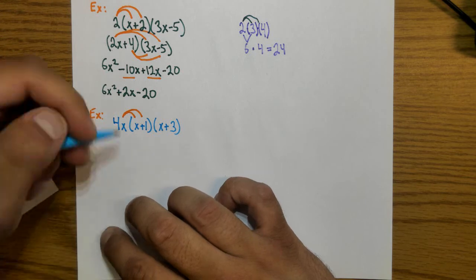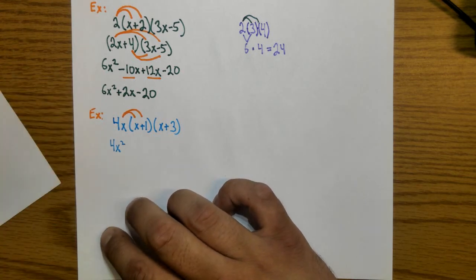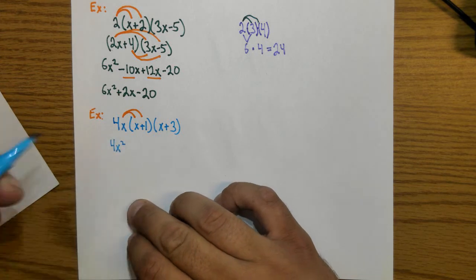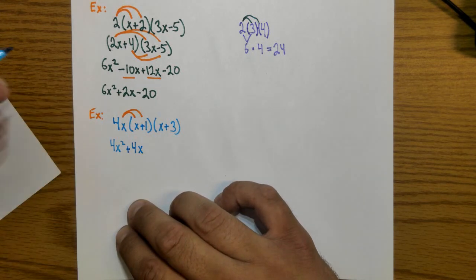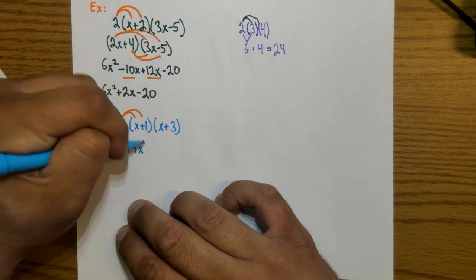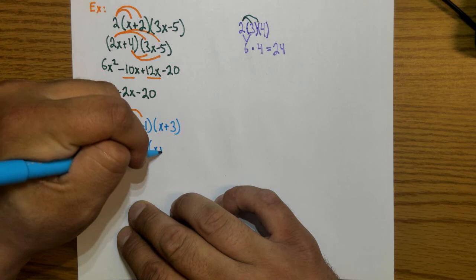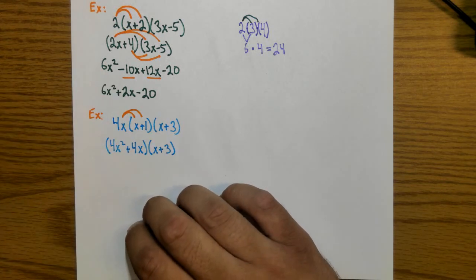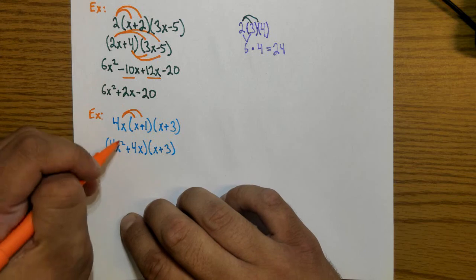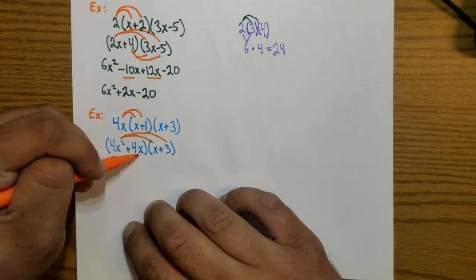4x times x is going to give us 4x squared. Remember, x times x is x squared. And then 4x times 1 is just itself. Anything times 1 is itself, so just plus 4x. We're going to put the parentheses back on, and we're going to bring down this last term, x plus 3. And then now we're going to FOIL. So again, we're going to multiply this 4x squared to both of these, and then this 4x to both of these.